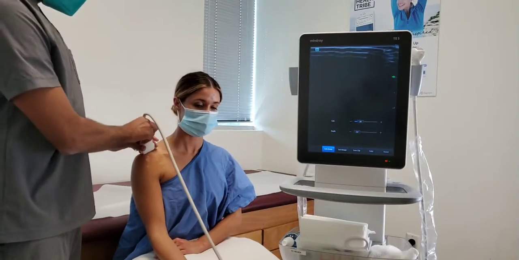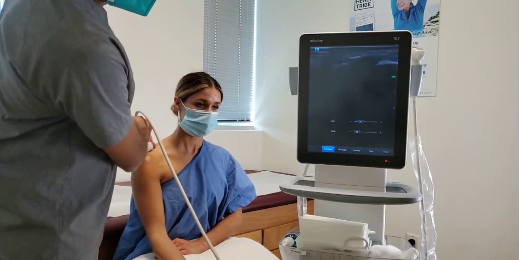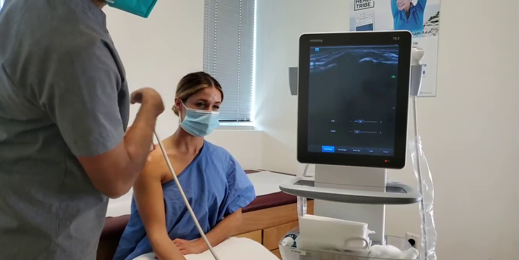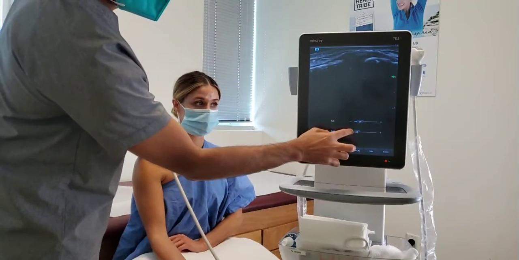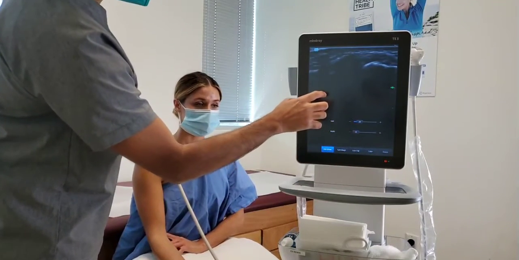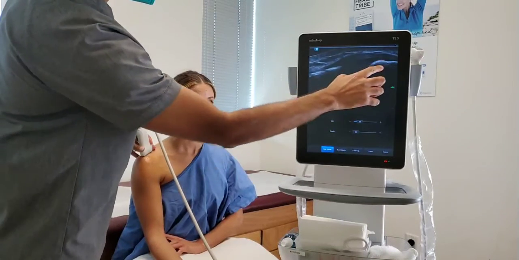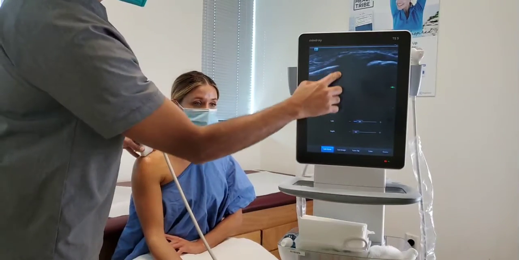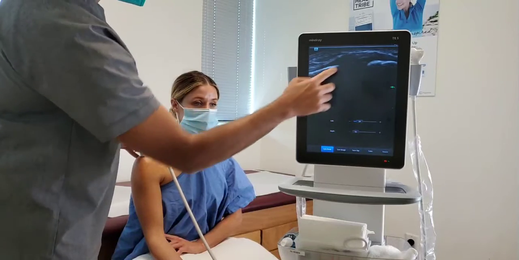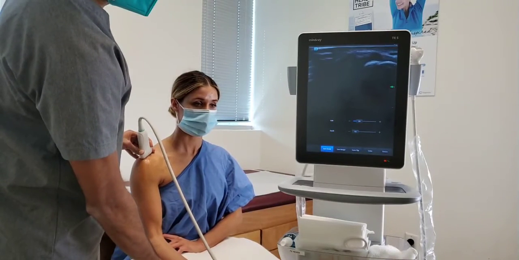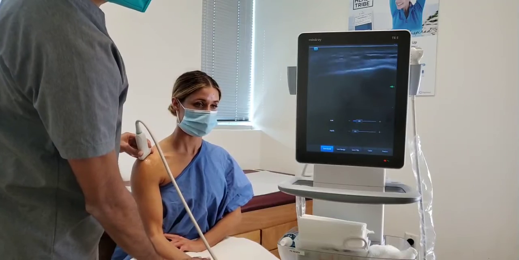From here, I go up to what's called the AC joint. The AC joint, you can see at the top of the screen here, is where the collarbone, right here, comes and meets the tip of the shoulder over here. And the space between the two bones is the joint. You could push your hand up for me, and you can see how that moves a little bit.